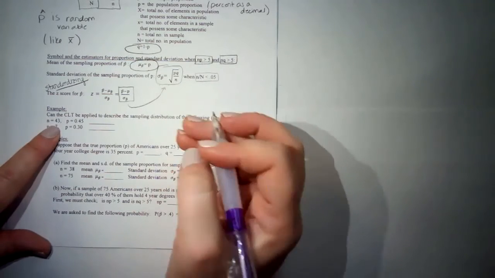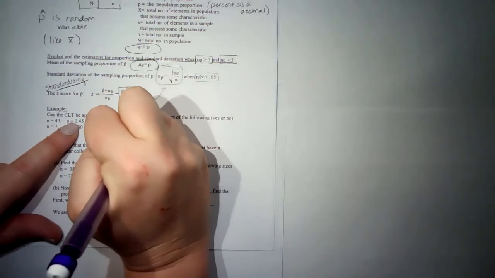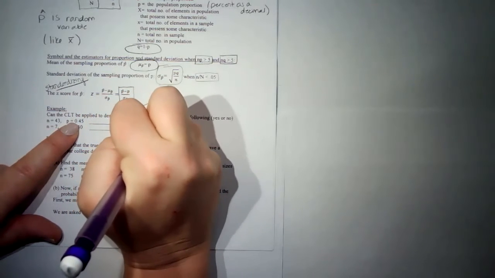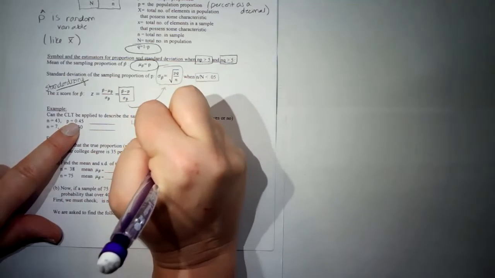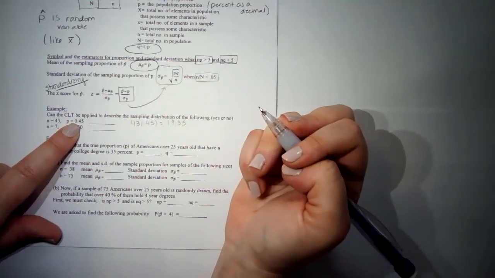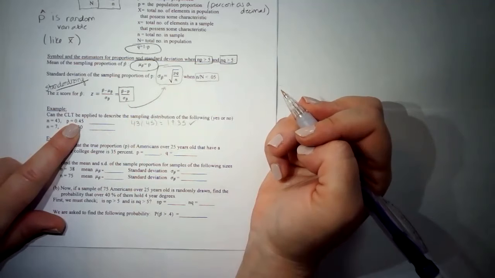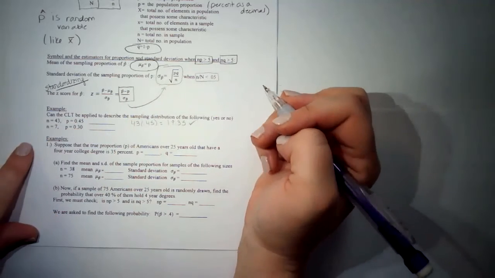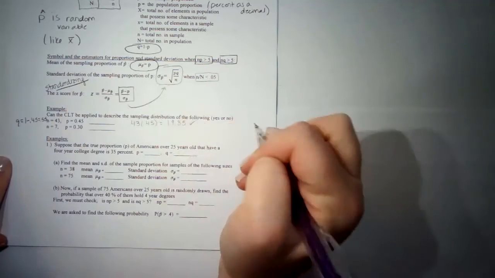So here we go. Okay, first thing we're going to do is N times P. So 43 times 0.45. Let's see, I came up with 19.35. Well, that's definitely bigger than 5, so that one's true. Okay, now I'm going to have to also find N times Q. Okay, so remember, Q is going to be 1 minus 0.5, so that's 0.55.